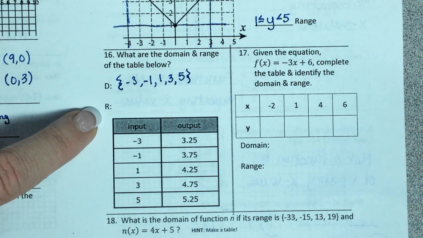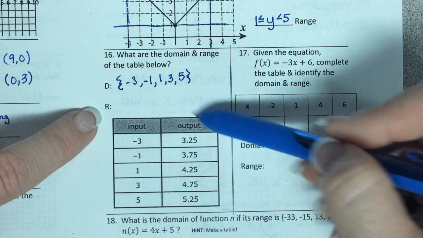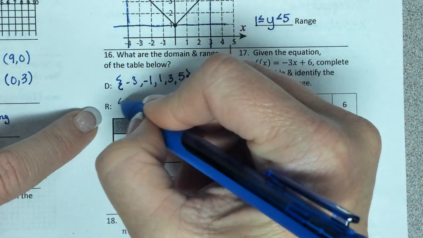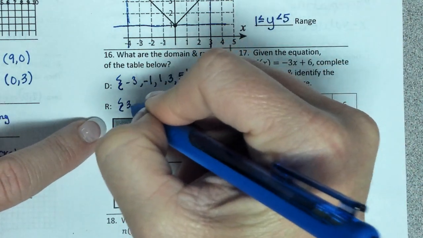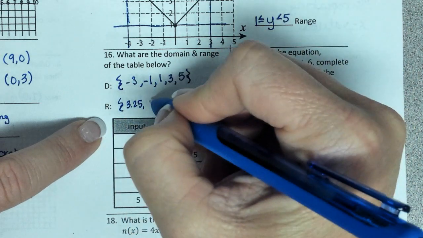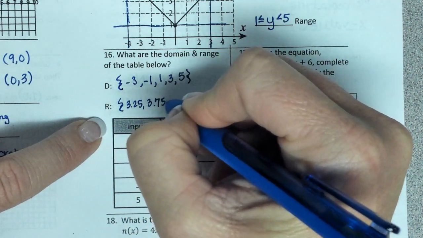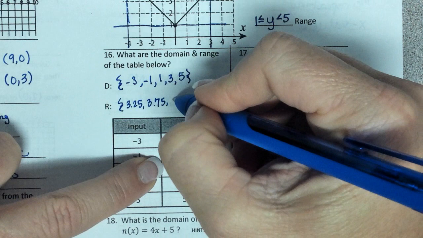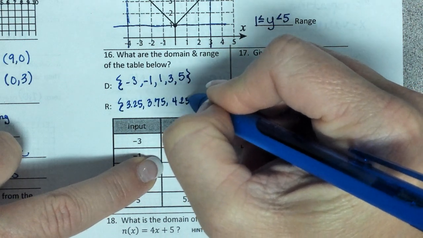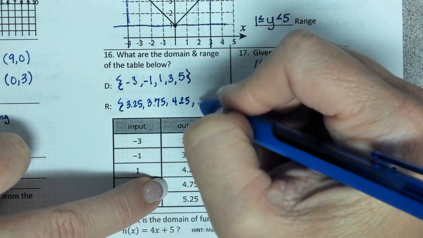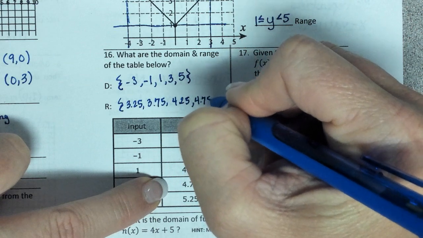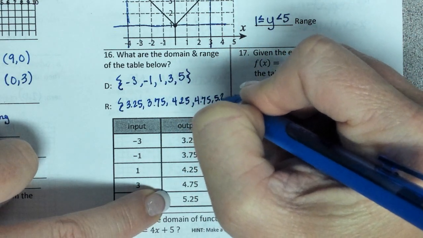Okay, and then for our range, we are focusing on the output, our y values. So we're going to start with 3.25. And then 3.75, and then 4.25, 4.75, and 5.25.